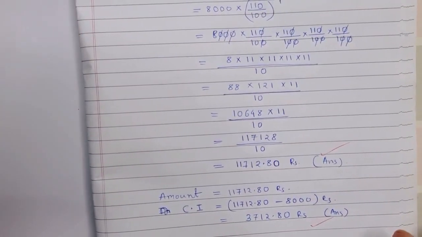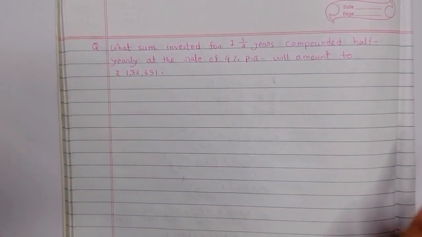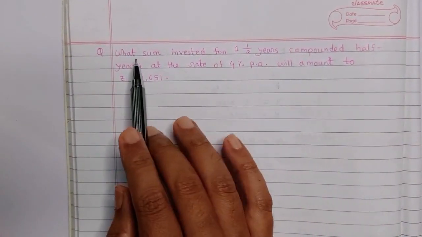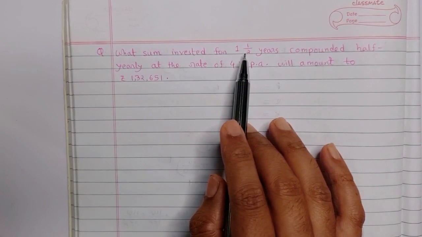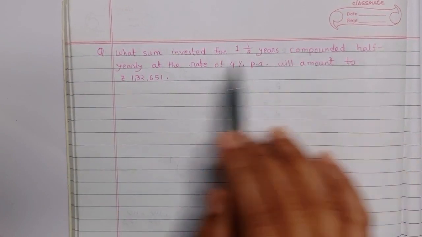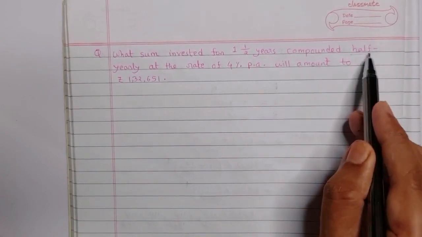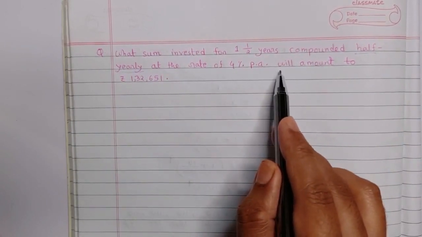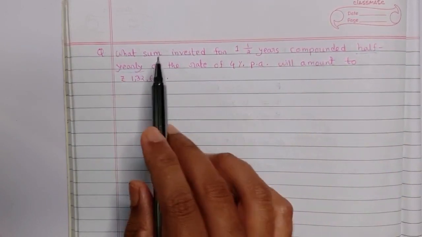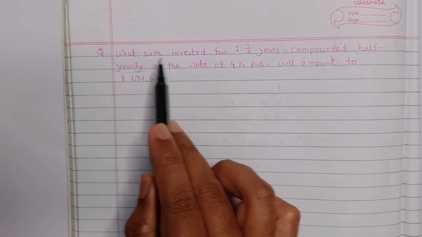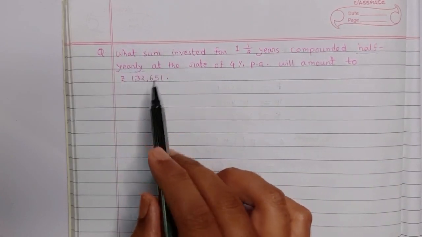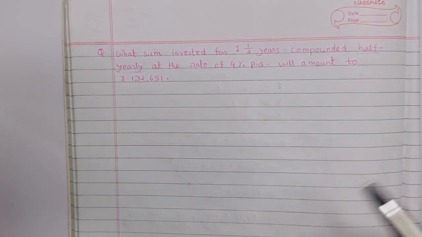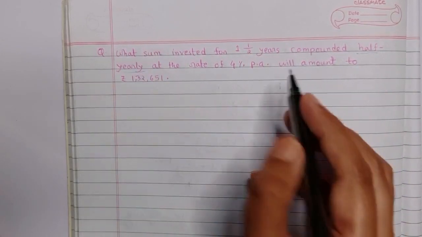Let's do another question. Let's read this question. It is given: what sum invested for 1.5 years compounded half yearly at the rate of 4% per annum will amount to this. So in this case they are asking you to find the principal. They are not asking you to find the amount or the interest. They are simply asking you to find the principal.